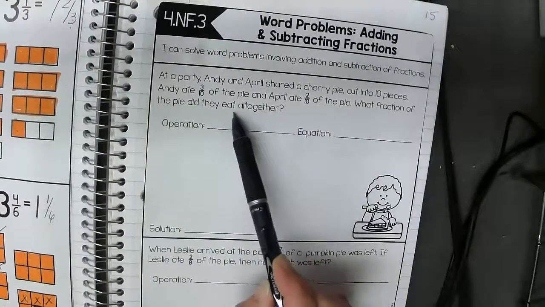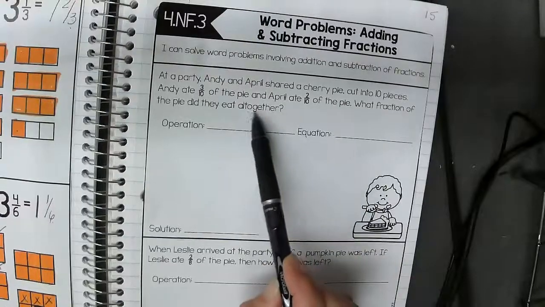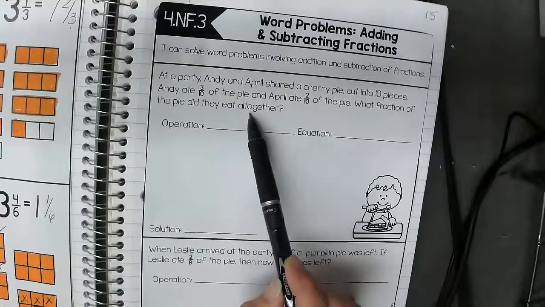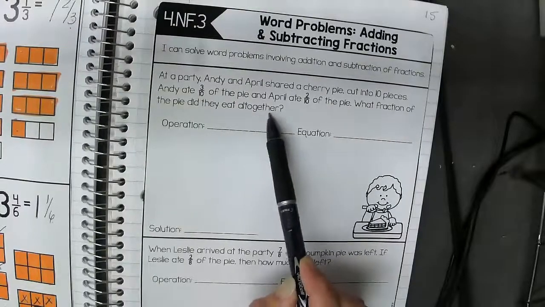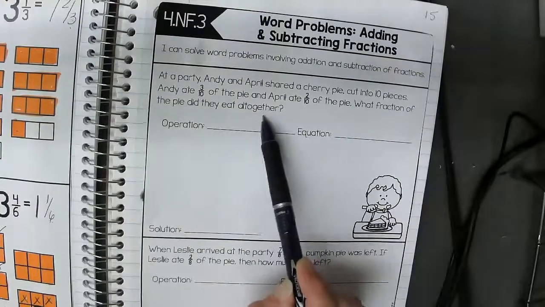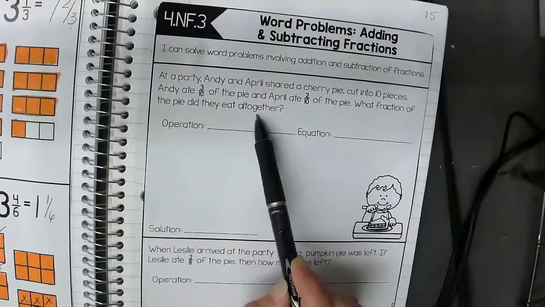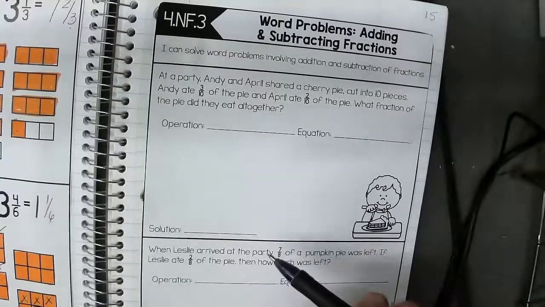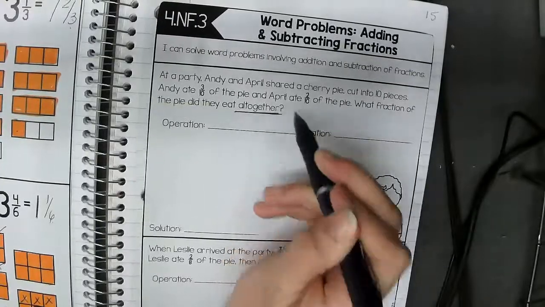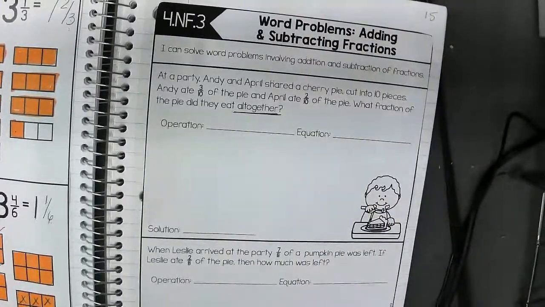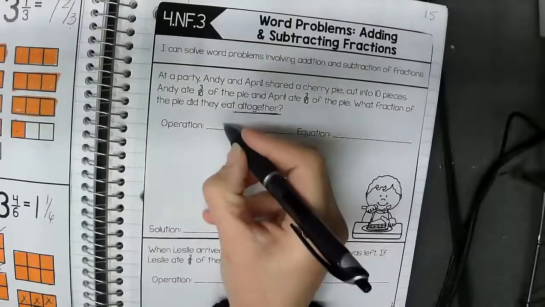All right, so we're wanting to know altogether what did they eat. So if I ate 1 apple and Miss Club ate 1 apple, how many apples did we eat altogether? 2. So that's an addition problem. So this word right here lets us know that we're going to be adding. Okay? So where it says operation, you're going to write addition.